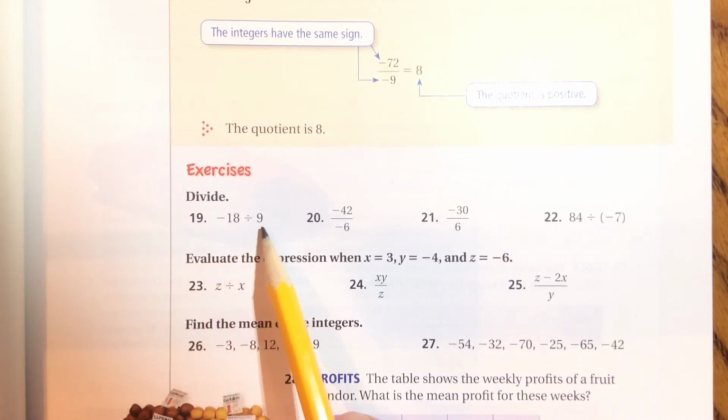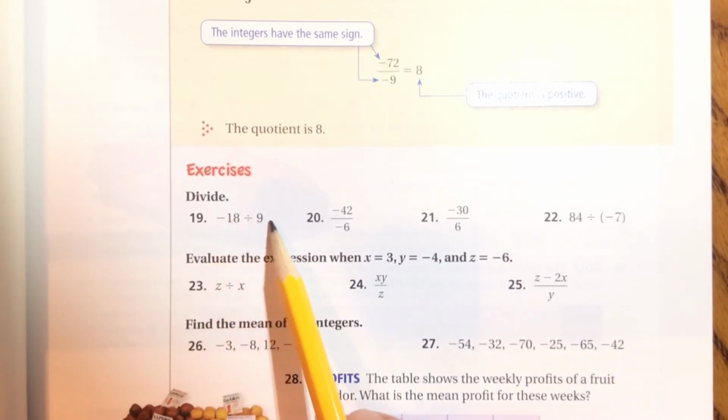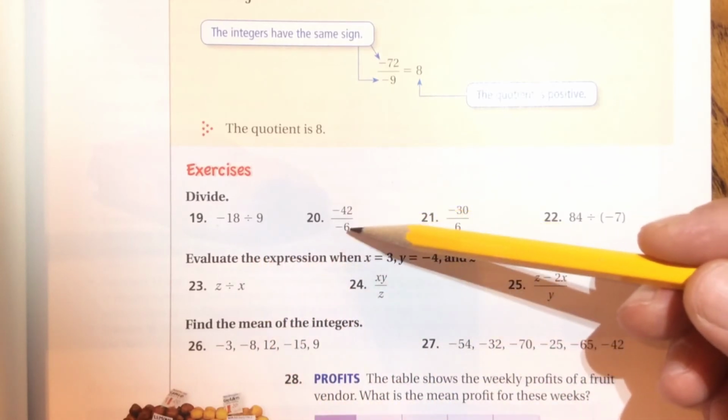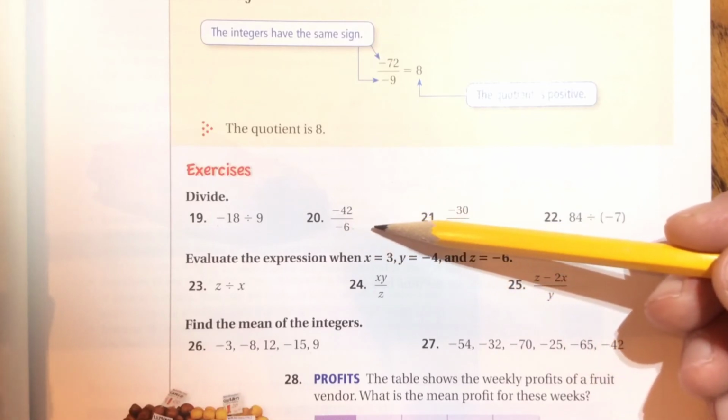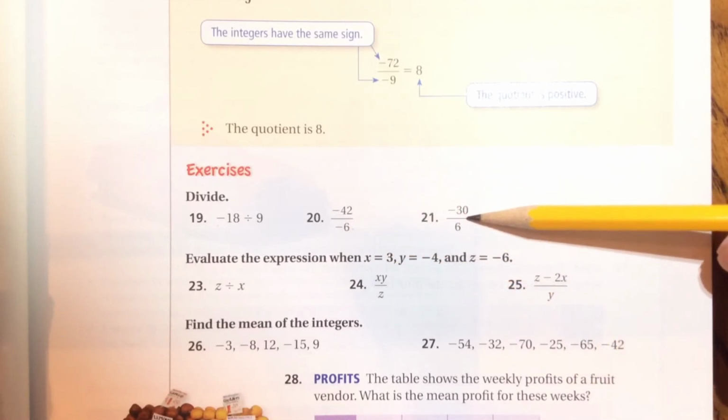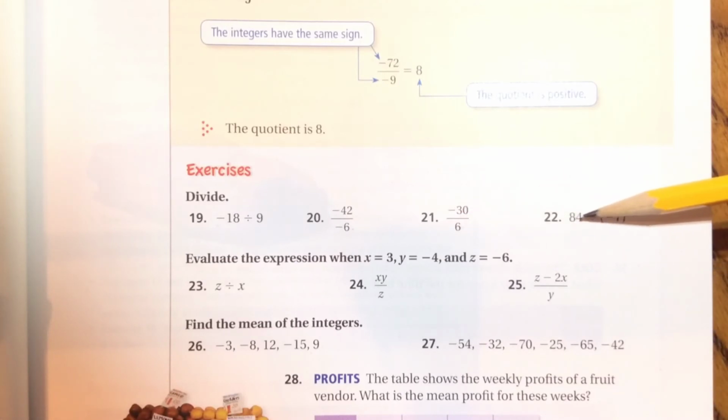18 divided by 9 is 2. Different signs, so it's a negative 2. 42 divided by 6 is 7. Same signs, so it's a positive 7. 30 divided by 6 is 5. Different signs, so it's a negative 5. 84 divided by 7 is 12. Different signs, so it's a negative 12.